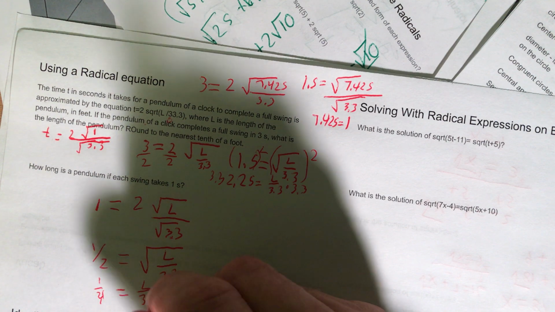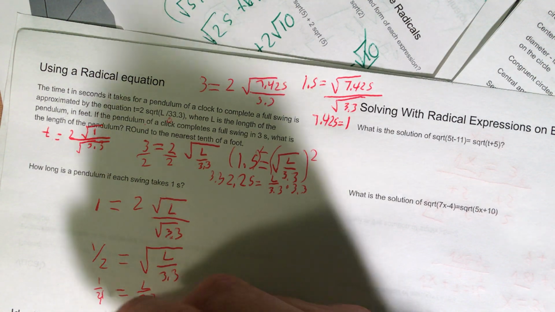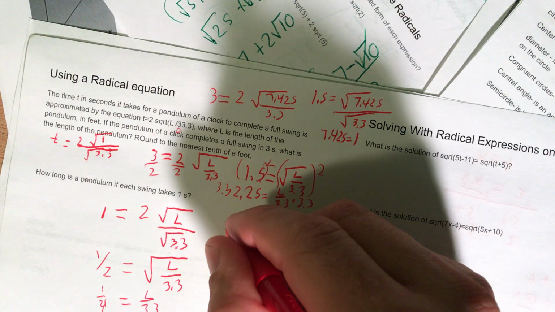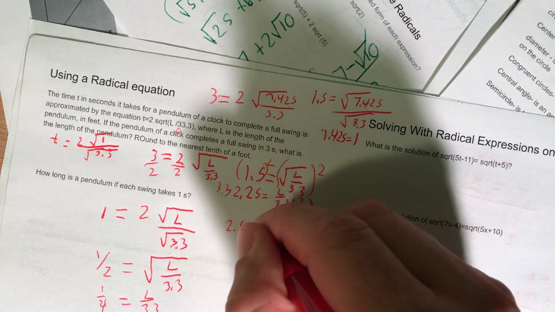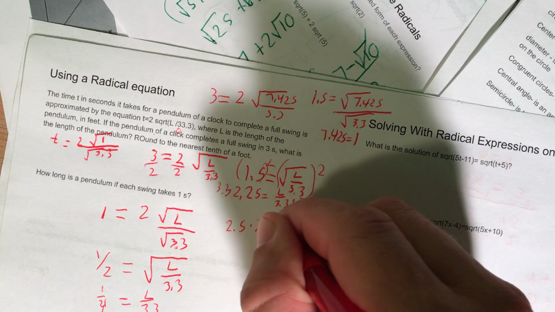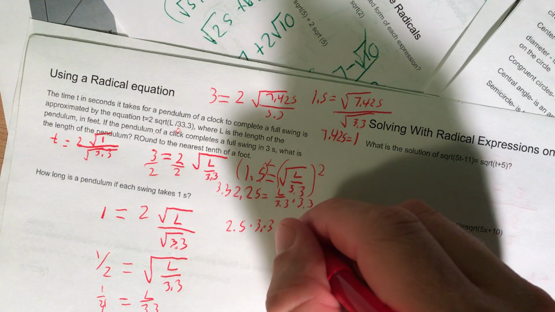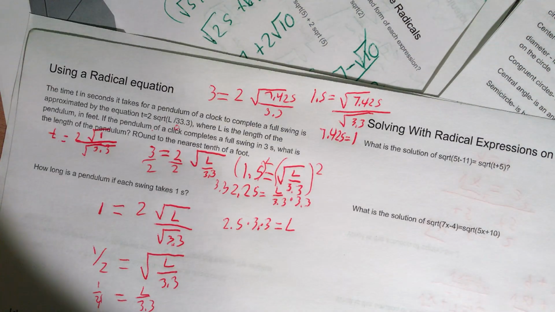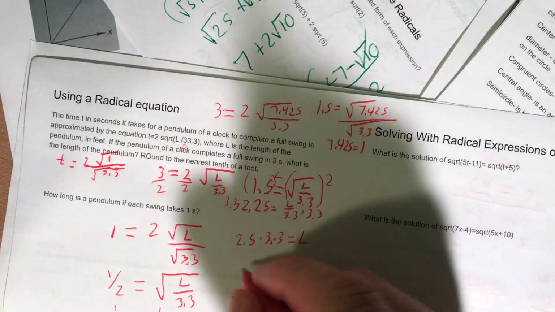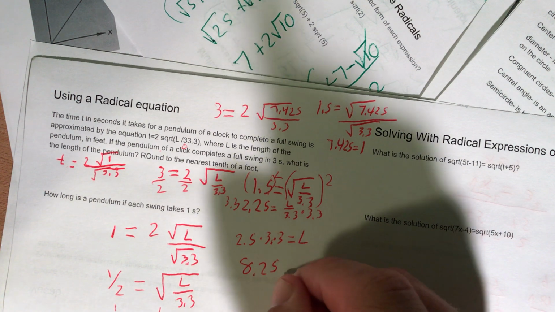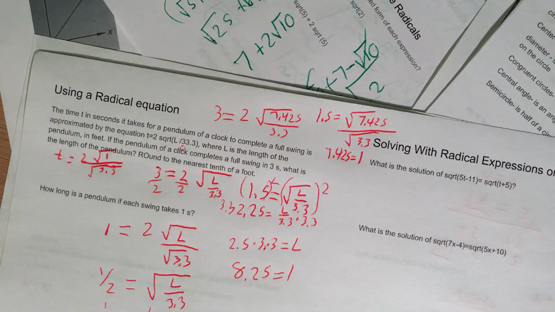You're going to end up with 1/4, which can also equal 0.25, equals L over 3.3. If you change that to 0.25, then 0.25 times 3.3 equals L. When you do that, I get 8.25 is what L should equal.